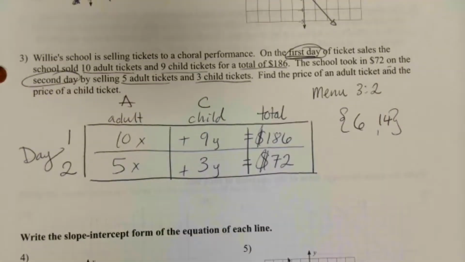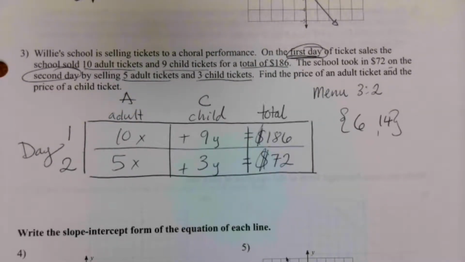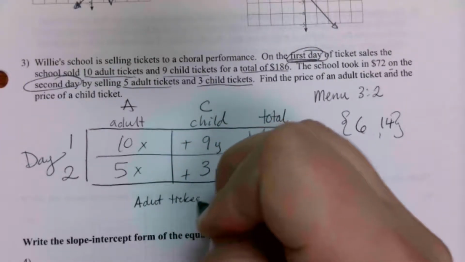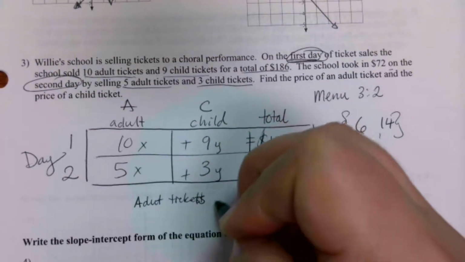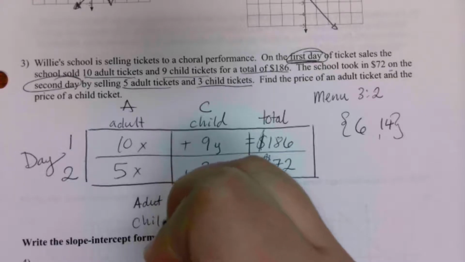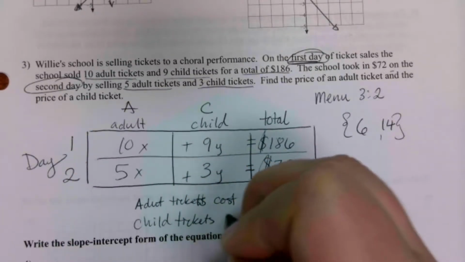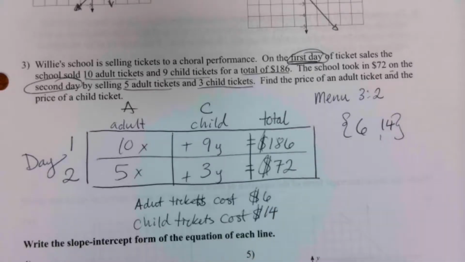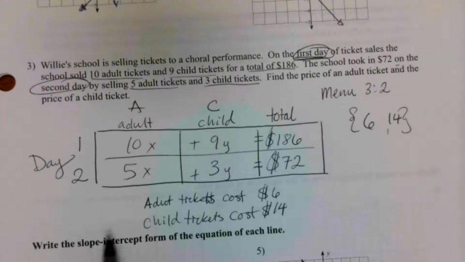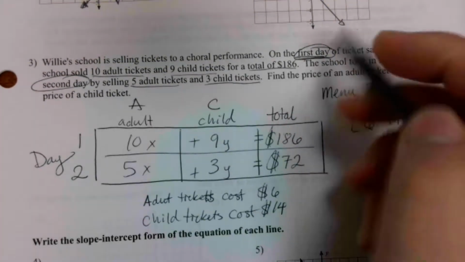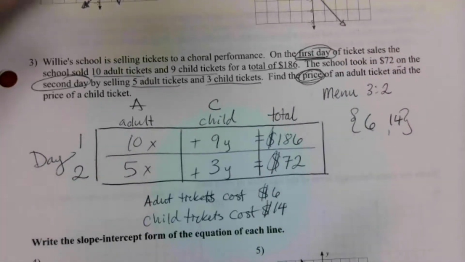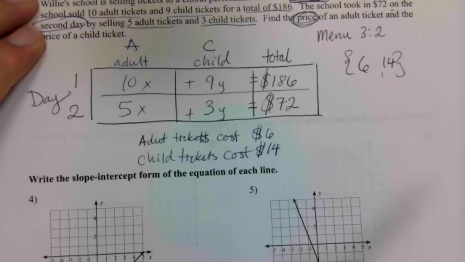Now that's almost done. We have to interpret it now. This means adult tickets cost $6 and child tickets cost $14. That seems backwards to me, but we'll go with it. Make sure you're doing your interpretation. Make sure you have units. If it's asking about price, here it's asking me to find the price. You should have dollars. You should have whatever units they're talking about in there.